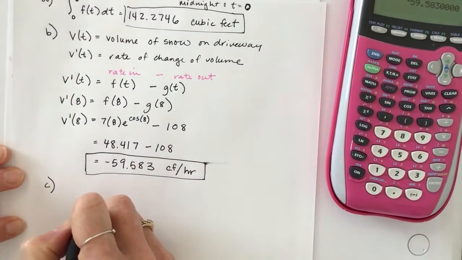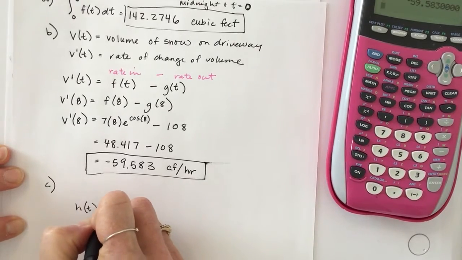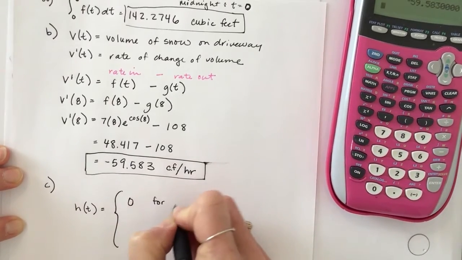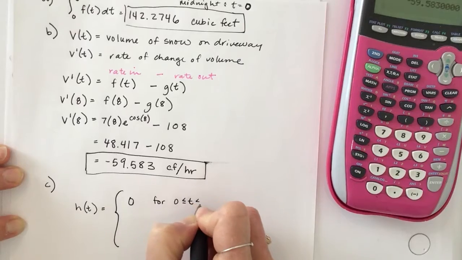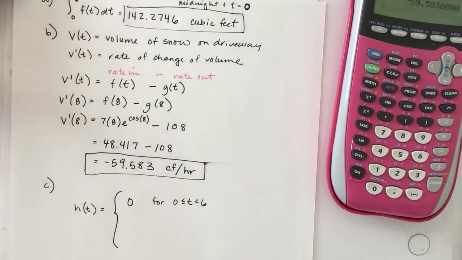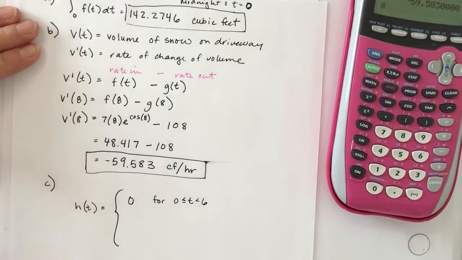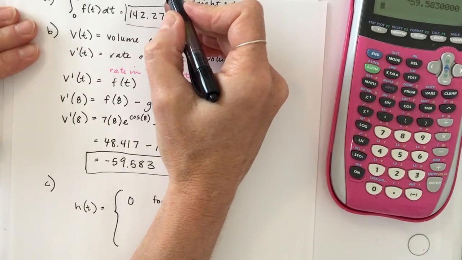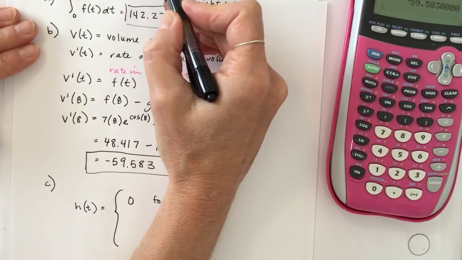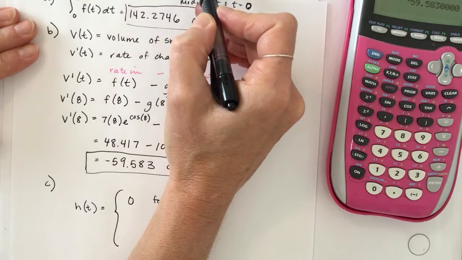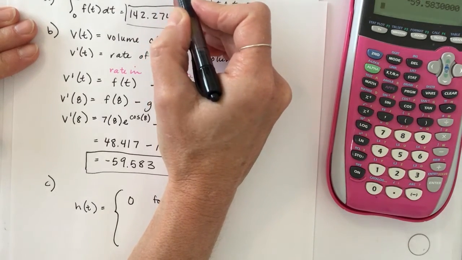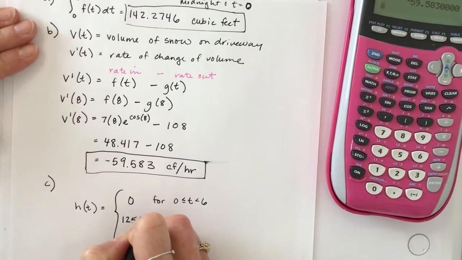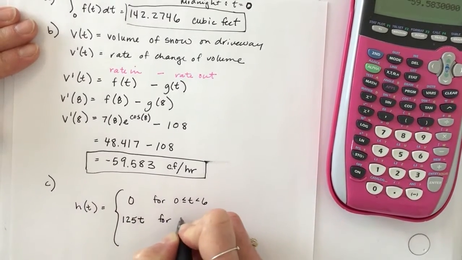So we're going to say H of t is equal to 0 for 0 to 6. Okay? Because that represents the total amount of snow that she's removed, and she hasn't removed any before she wakes up, right? Okay, now it's just a constant rate. So a constant rate from 6 to 7, well, if we anti-derive a constant, we just get 125 times t. Yeah, you got it. So 125 times t for 6 to 7.